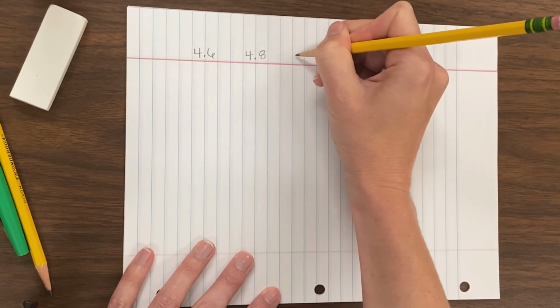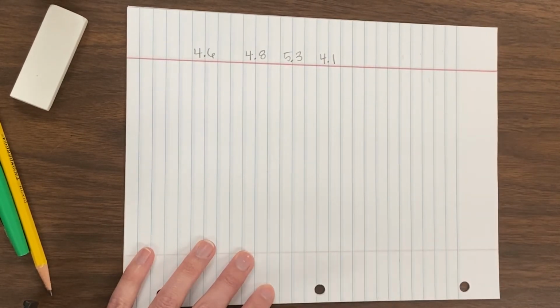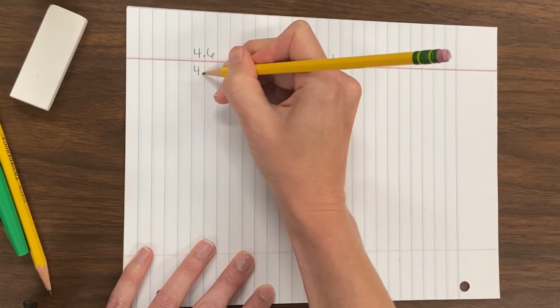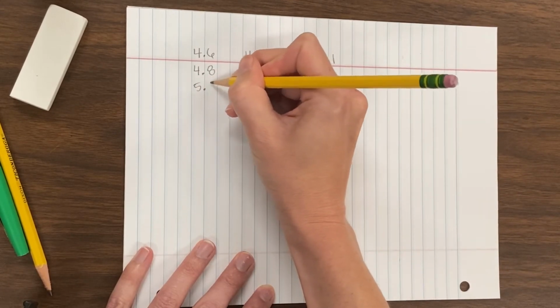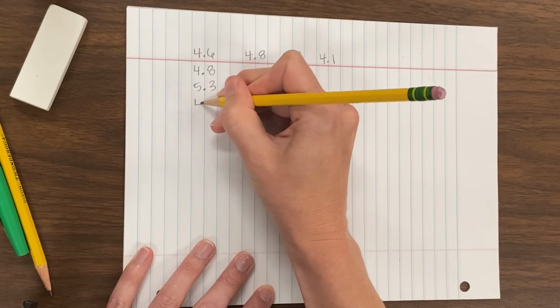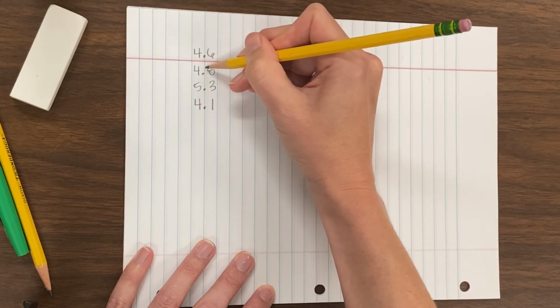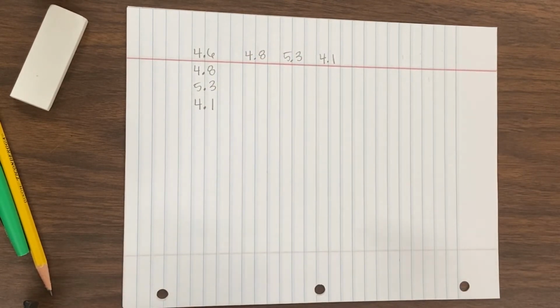4.8, 5.3, and 4.1. So again, the first thing we need to do is line up our place values and our decimals. So I'm going to pull these numbers below, make sure my ones places are lined up, and my tenths and my decimals. So it's the same process as we've done before.